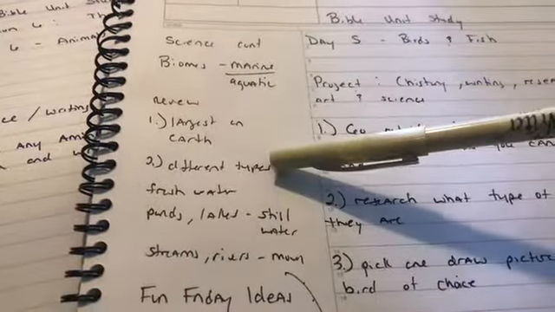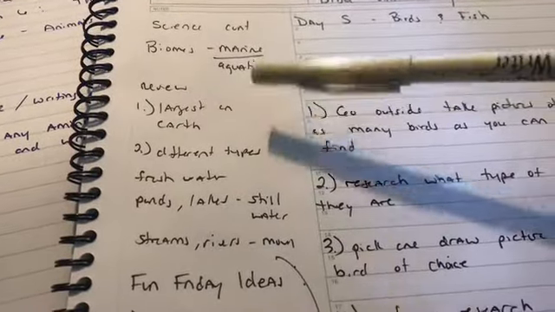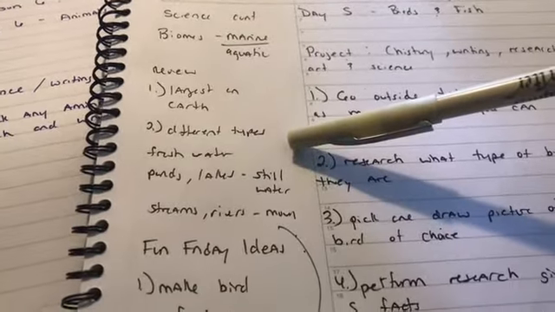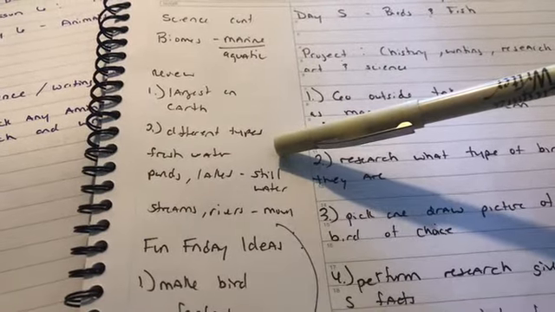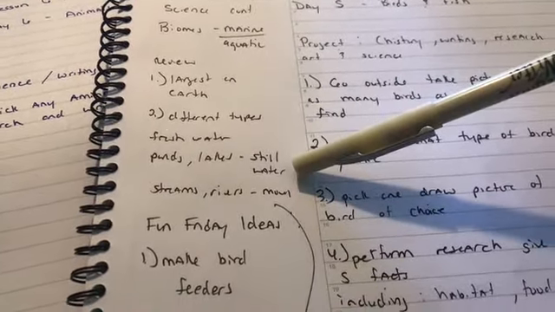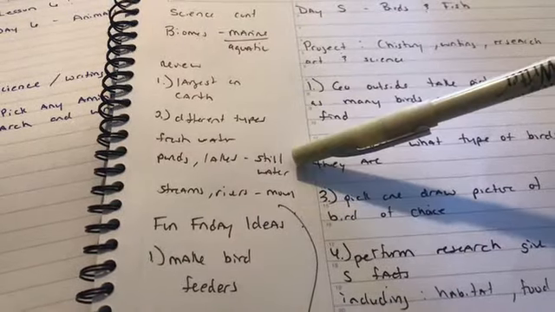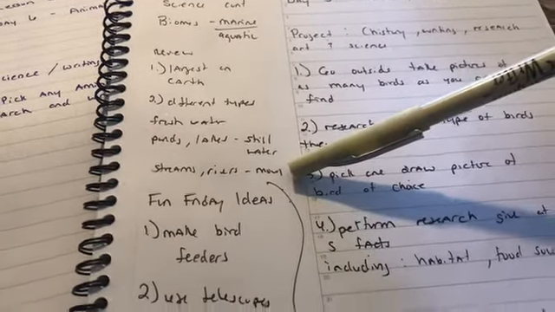The other thing we're going to do is, last week we learned about different biomes, but we skipped out on the aquatic biome because I wanted to save it for this since we're doing birds and fish. So I just wrote down some notes here about the aquatic or marine biome. Here I have it's the largest on Earth.